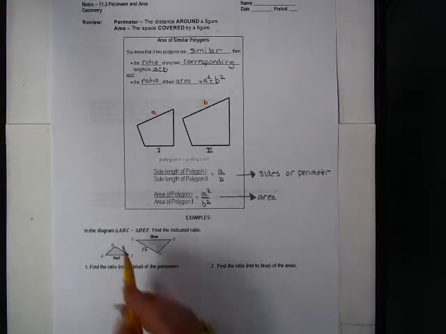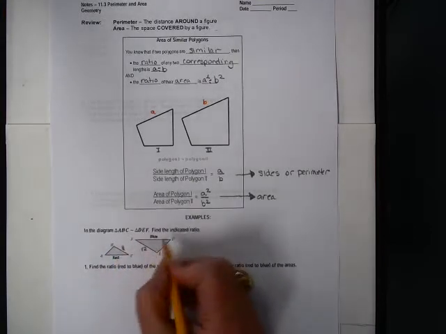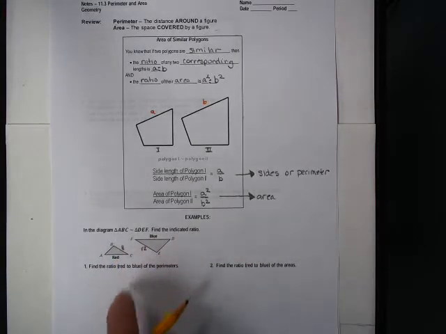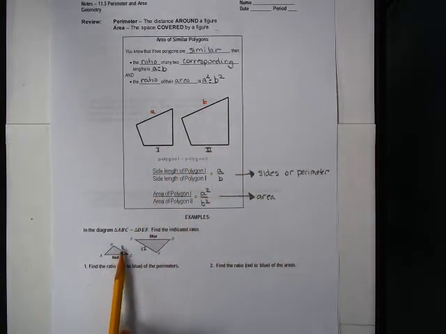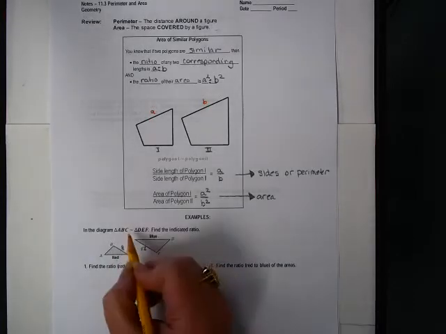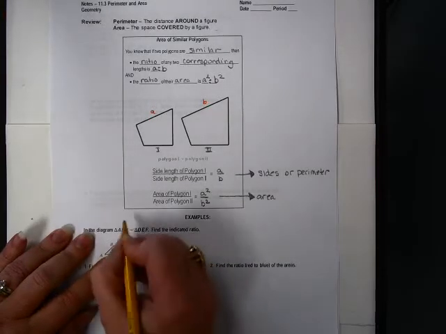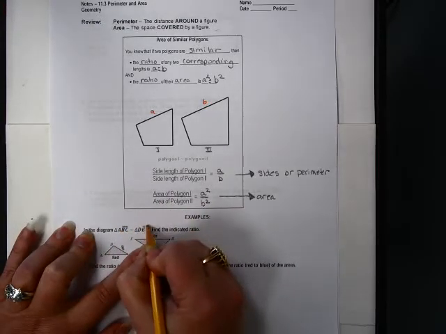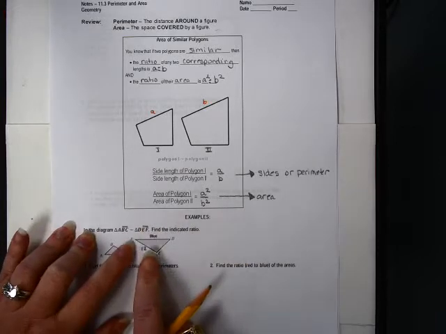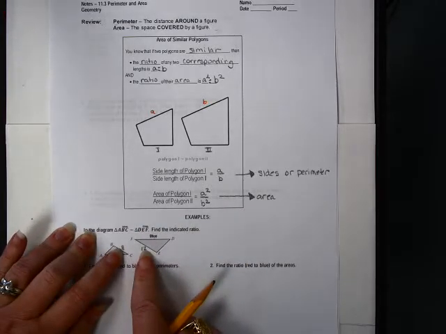So I can still find the ratio of the perimeters, and how we did that before was we added up all the sides of the red and added up all the sides of the blue and then wrote a fraction and reduced it. That's what we did before. But now what we're going to do is use this information up here. We take corresponding sides and we have to make sure that they match. So here I've got the length of BC, which is the last two letters in the name, so I have to match it to the last two letters of this name, which is EF. So these are considered corresponding sides.